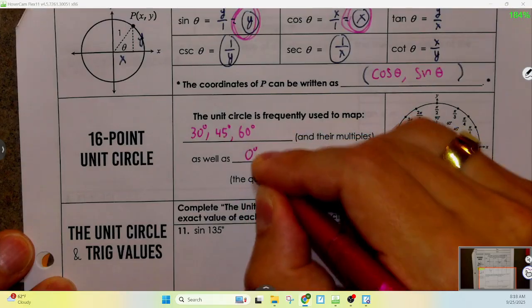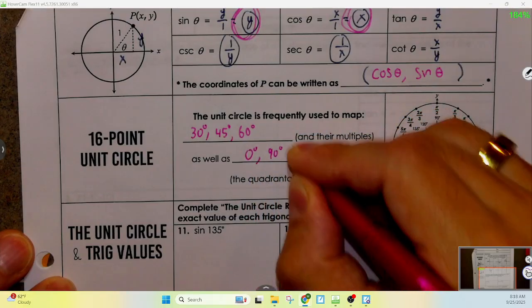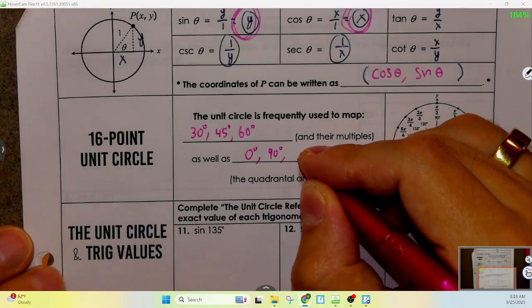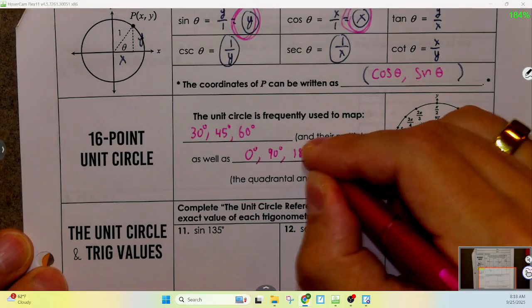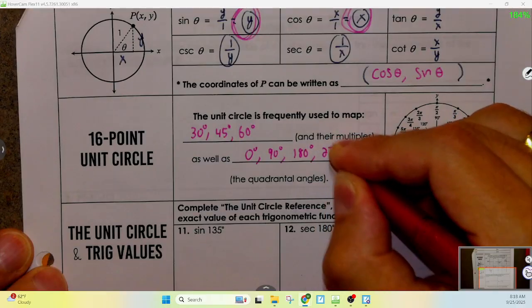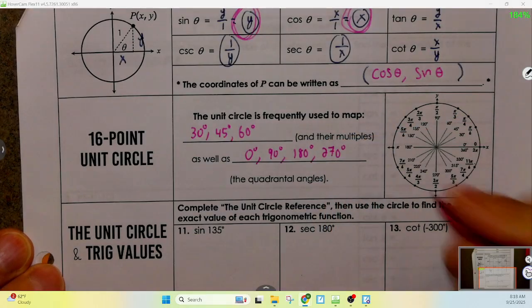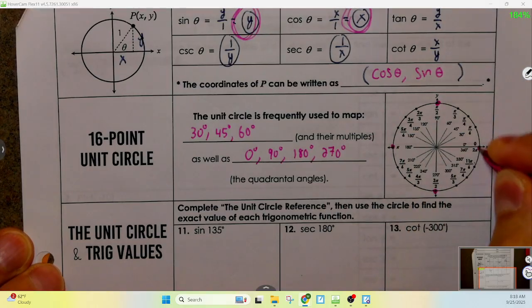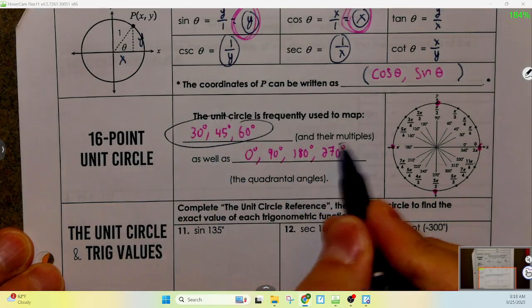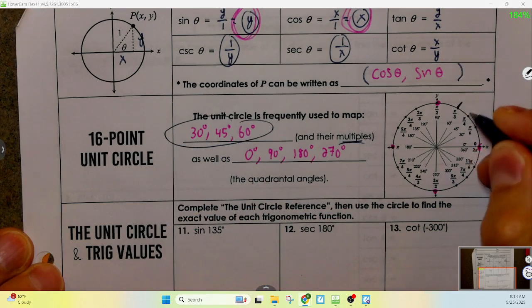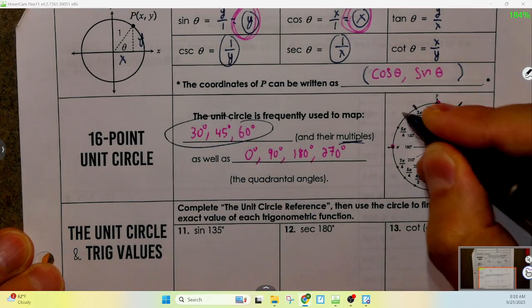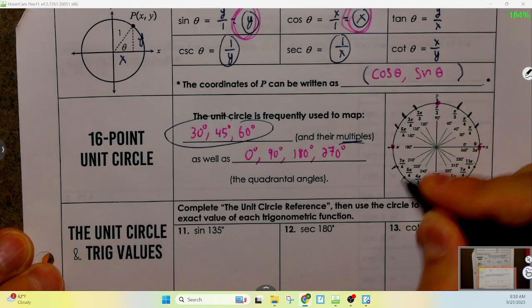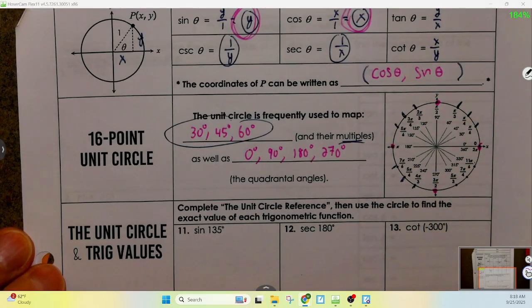That's 0, 90, right? 180, 270, and so on. So these are the quadrantals, okay? And then all of these are some multiple of this, and you could draw a triangle in one of these spots that would have this in it.